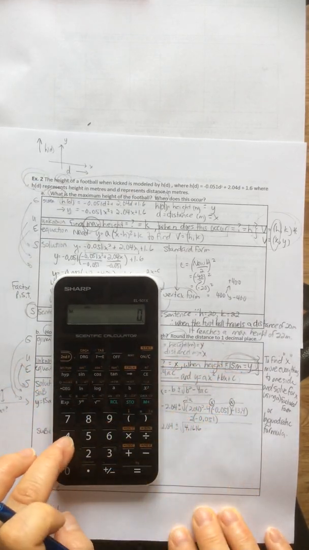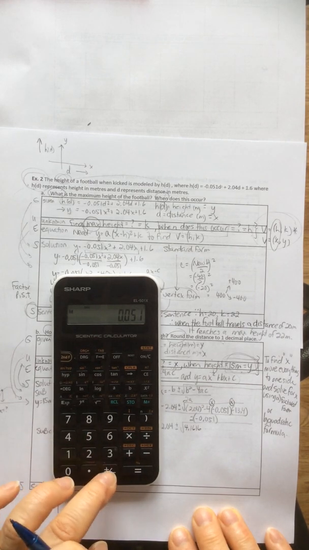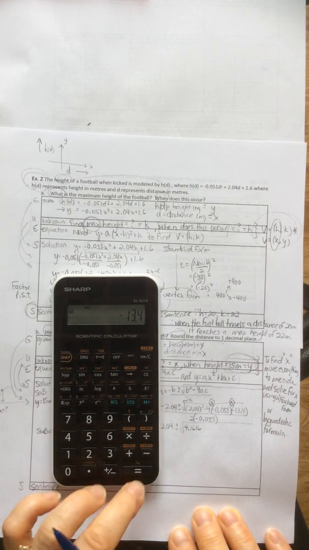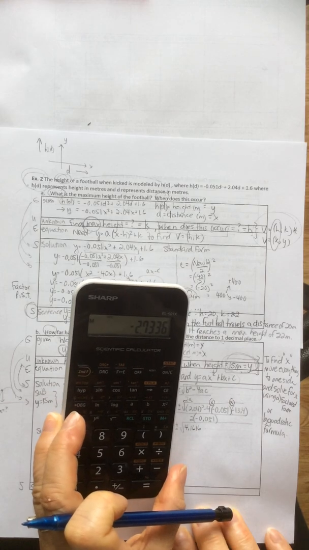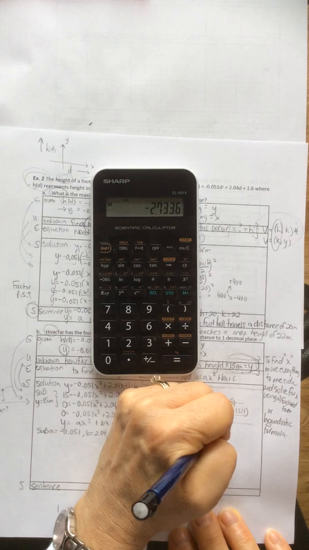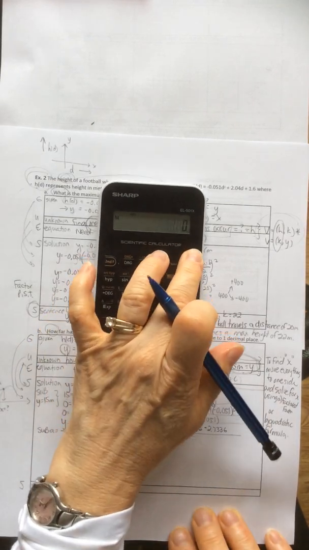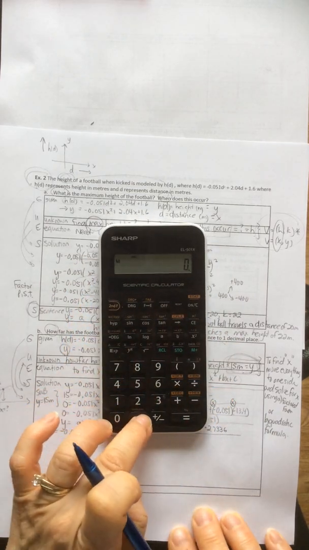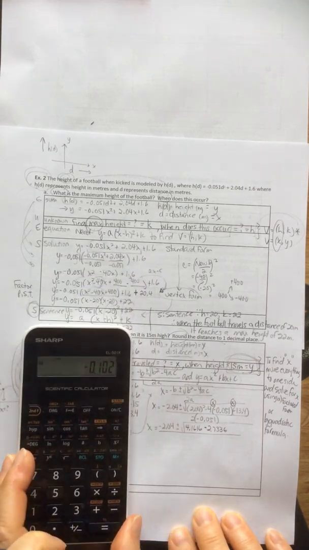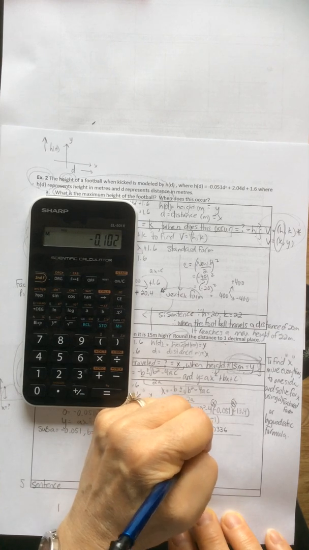Multiply all of these numbers together. So 4, that's negative, times 0.051, which is also negative, times 13.4, which is also negative, equals negative 2.7336. All divided by 2 times 0.051, which is negative, equals negative 0.102.